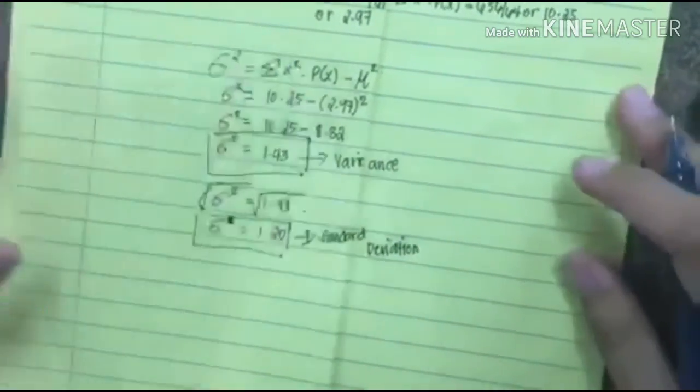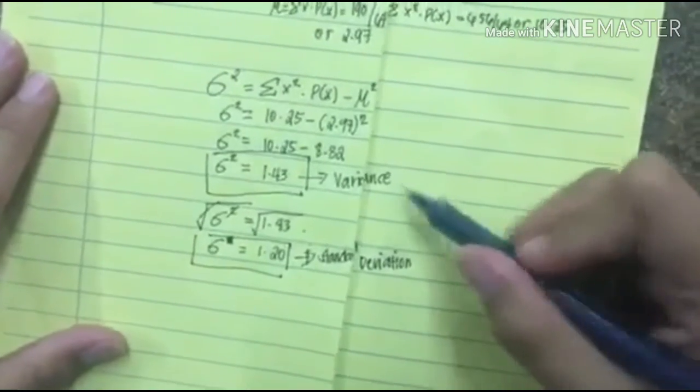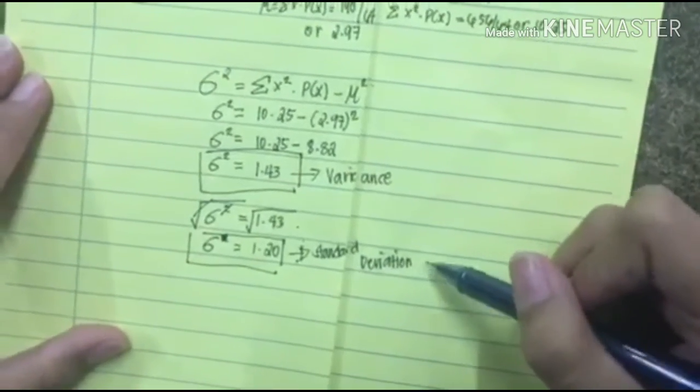And now, we're already done computing the variance and standard deviation. Hope you like it!